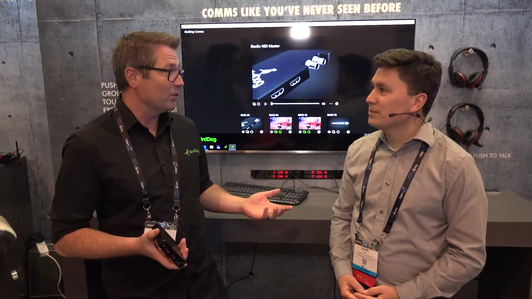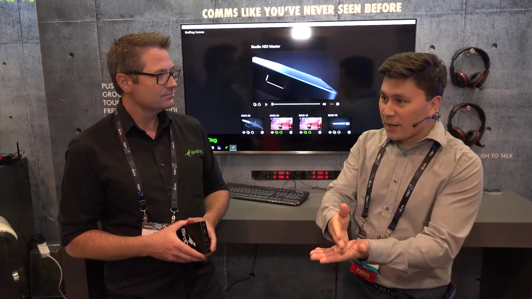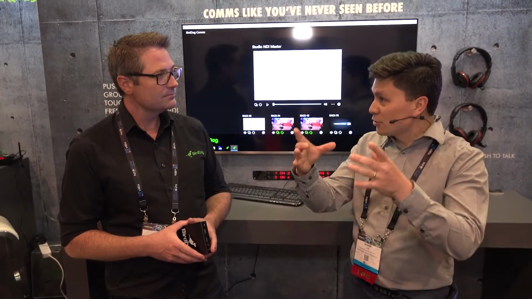Yeah. And with NDI being available as an SDK for anyone to use, there's literally hundreds of applications out there that support NDI. So on the transmission side, you've got your camera that connects into an NDI transmitter.